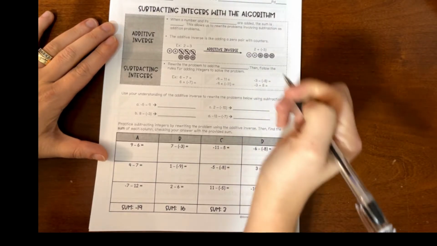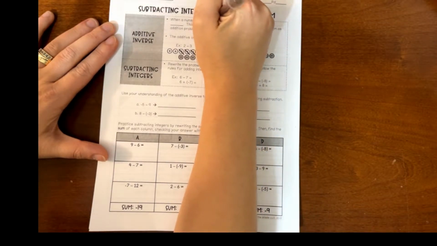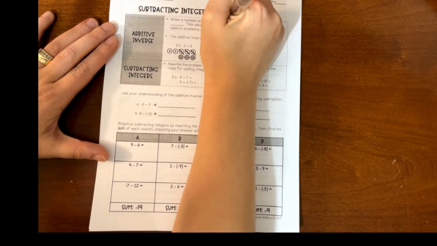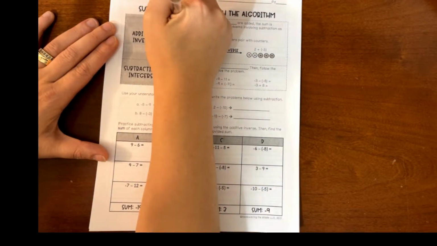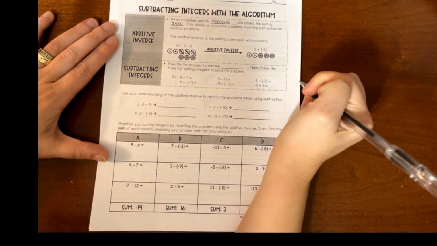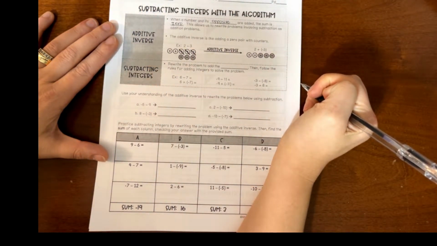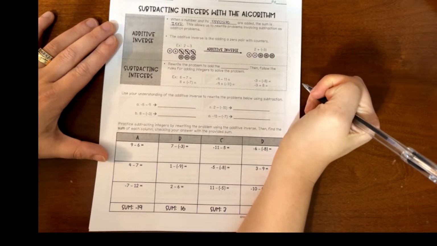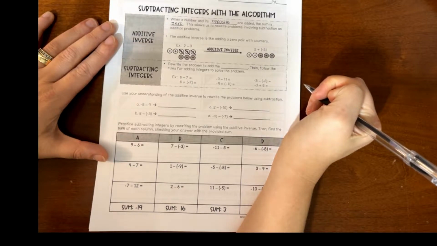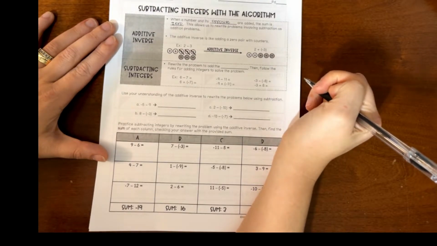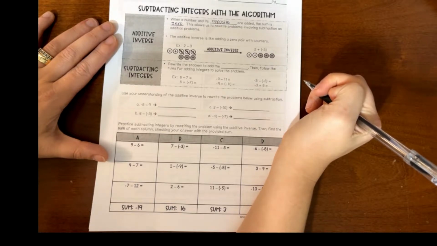When a number and its opposite, go ahead and fill that in on your paper, are added, the sum will be 0. So if we have 7 plus negative 7, the answer to that problem is 0. Because of this property, it allows us to rewrite problems involving subtraction as an addition problem. So when we're subtracting integers, we're going to be rewriting our problem using the additive inverse, and that's going to help us to use our addition rules to solve these kind of math problems.